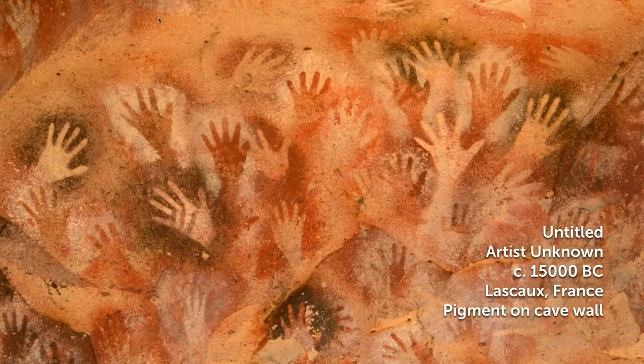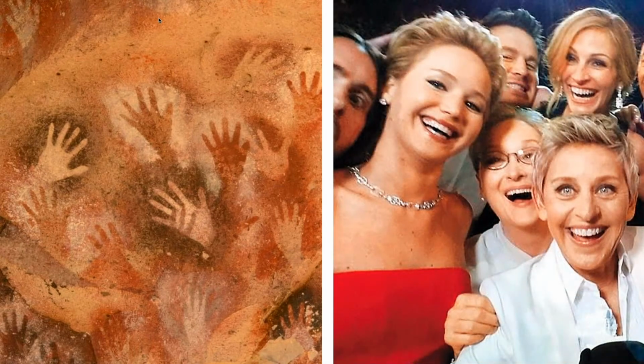People put their own hand up and put pigment around it to leave an outline as a way of showing the world, here we are, we're all here together. It's sort of the ancient equivalent of this famous Oscar selfie here on the right. So what we see is that the value and the belief and the interest in expressing, here we are, here's what we're going to eat, actually goes back a long time into way before there was written history, and probably farther yet. We just don't have the evidence for it.